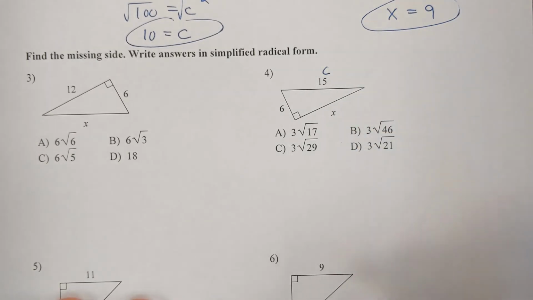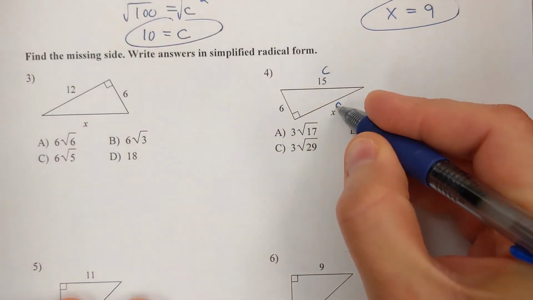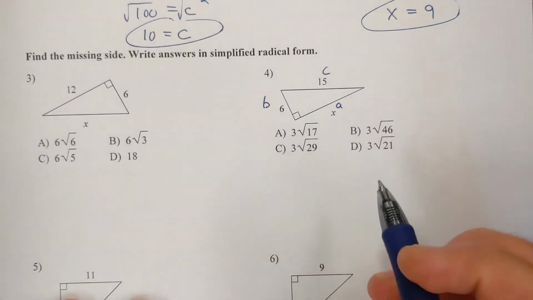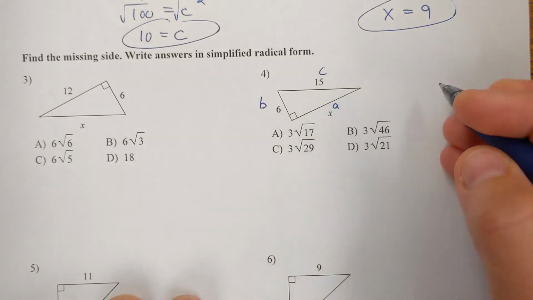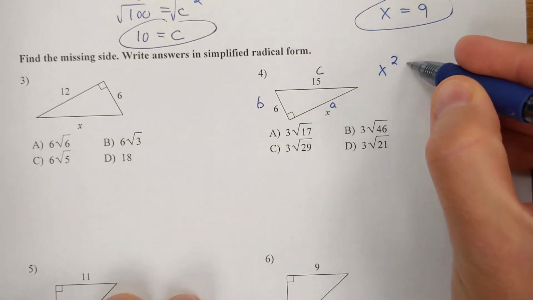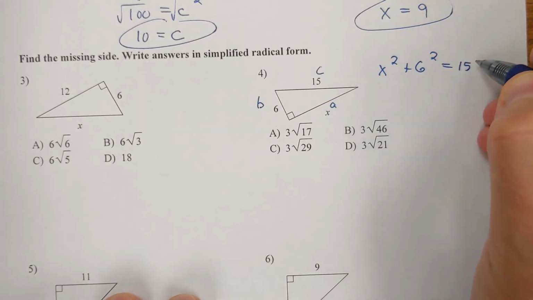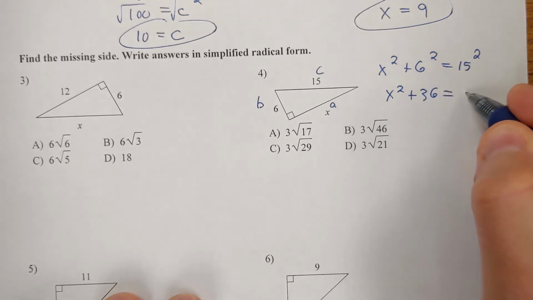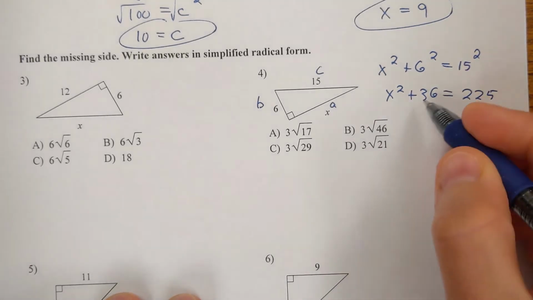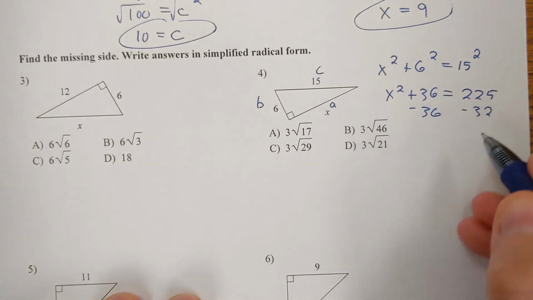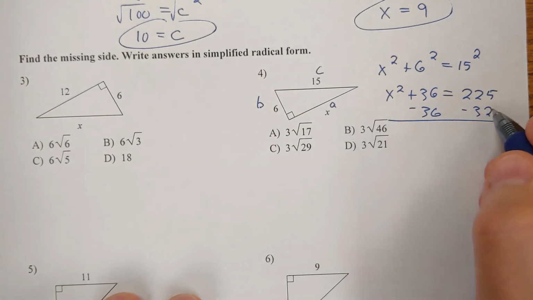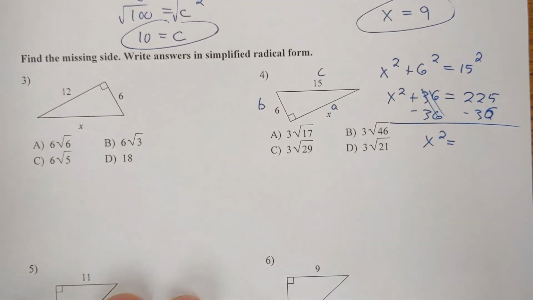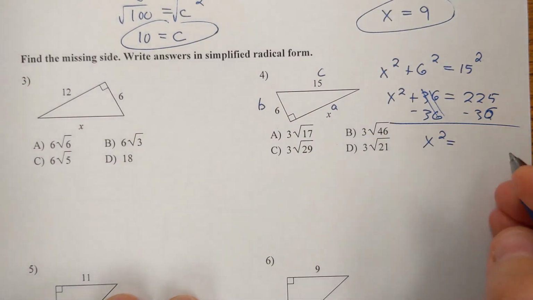So here, number 4, my hypotenuse is the 15. One of my legs is an x. One of my legs is a 6, so I'm missing a leg here. If I write out a squared plus b squared equals c squared, I get x squared plus 6 squared equals 15 squared. That's a 36, and that's a 225. So here's a case where I'm going to solve this just like I did problem number 2. I'm missing the leg, so I actually have to subtract. I end up taking 15 squared minus 6 squared because I'm missing the leg.